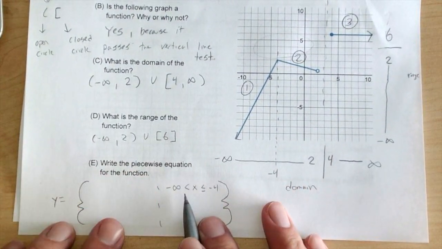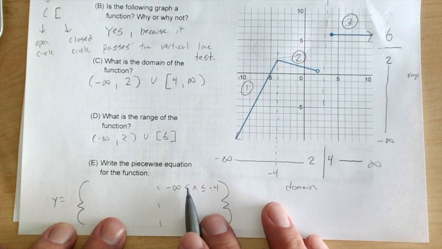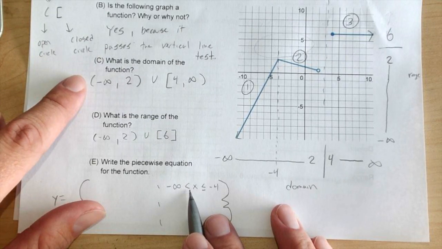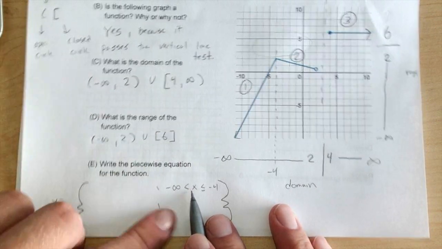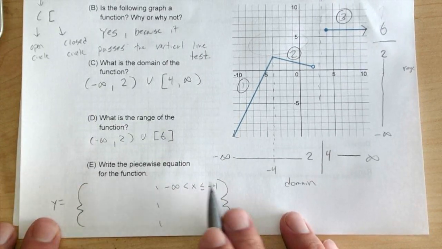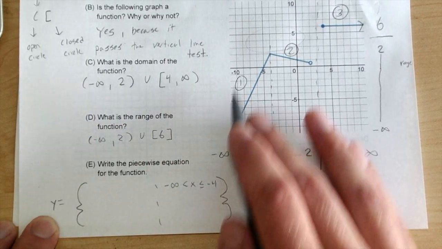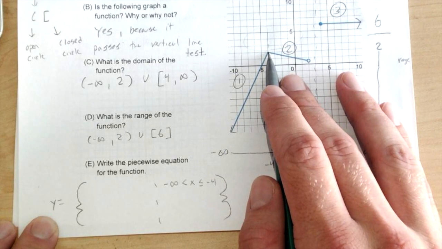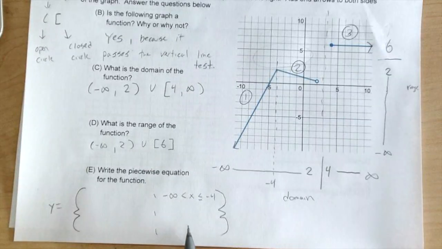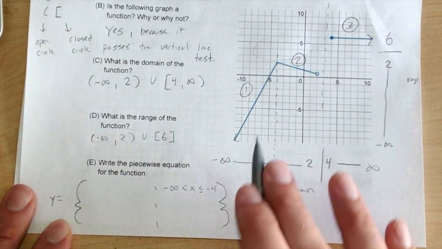Okay, and remember that if you have a less than sign without the less than or equal to, that's the same thing as a soft bracket and an open circle. Less than or equal to, that's going to say we are equal to that point. So we never reach negative infinity, but we do equal negative 4. Okay, but once we hit negative 4, we're going to change again. So that's the first interval of my graph.